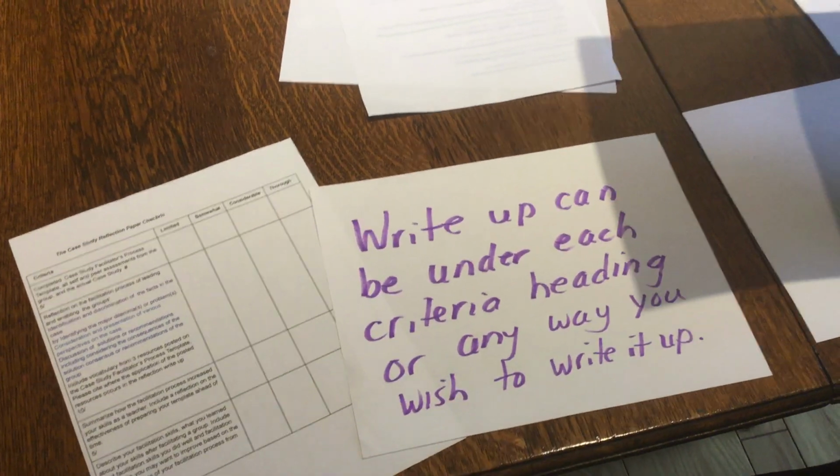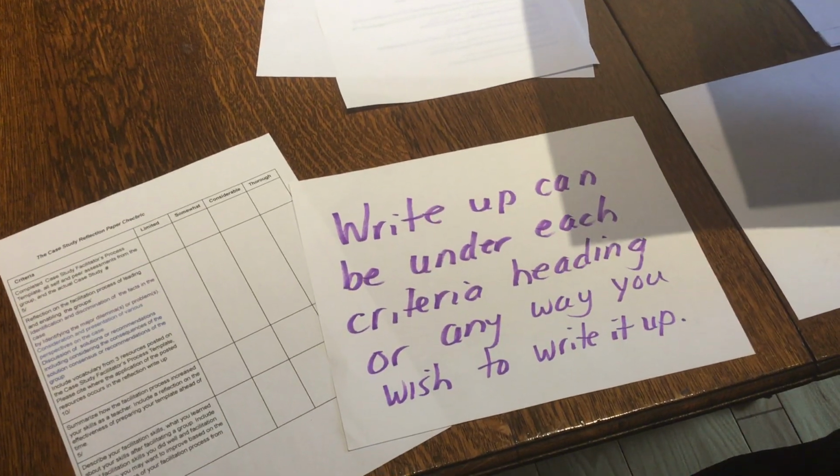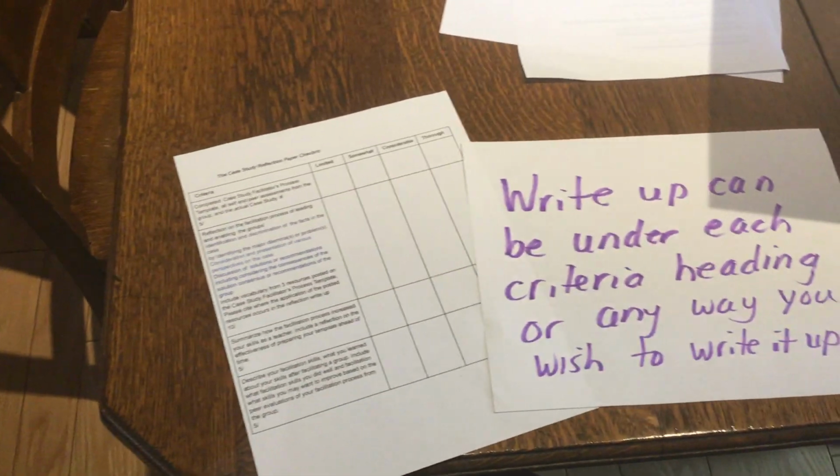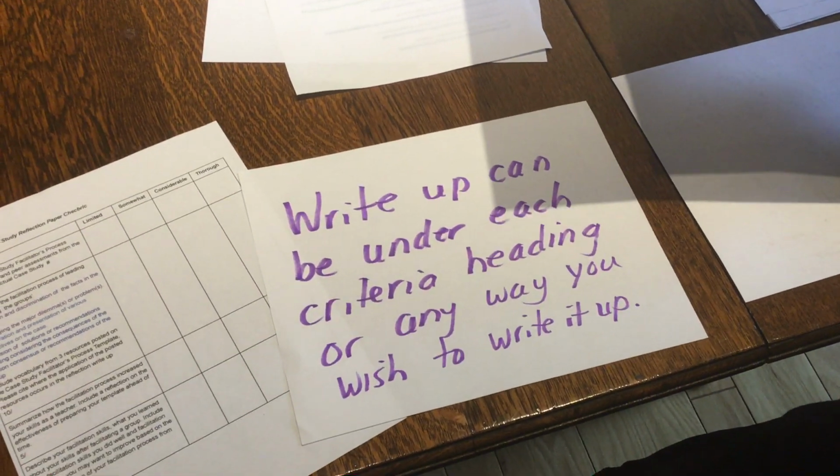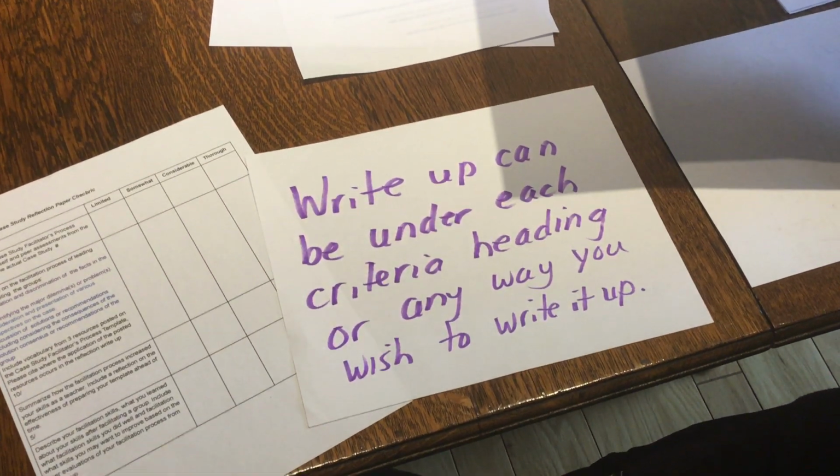And in conclusion, the write-up can be under each criteria if you wish to make them headings, or any way you wish to write it up to make it clear what you're reflecting and what you're reflecting about.